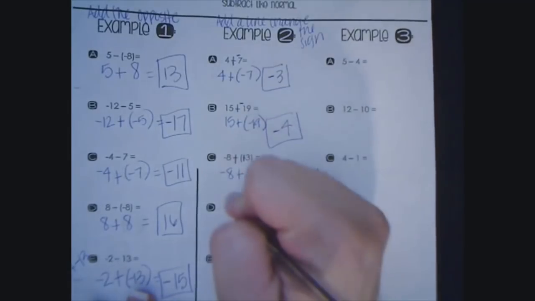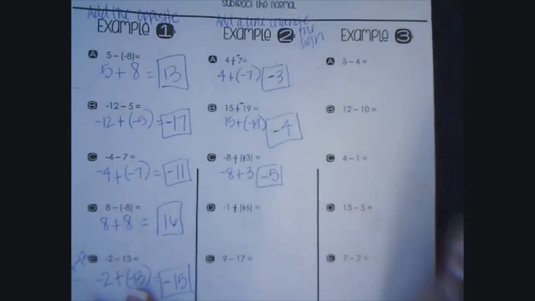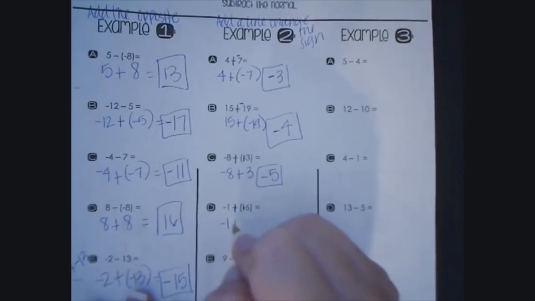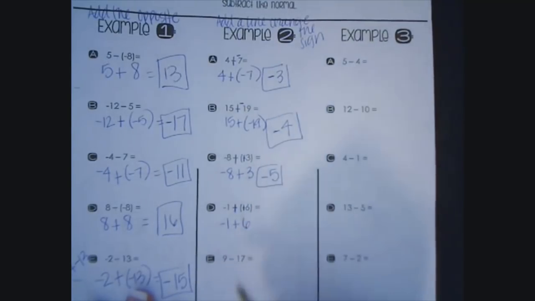D, add a line, change the sign. So this becomes negative 1 plus 6. My signs are different, negative and positive, so I'm going to take the difference. 6 minus 1 is 5.